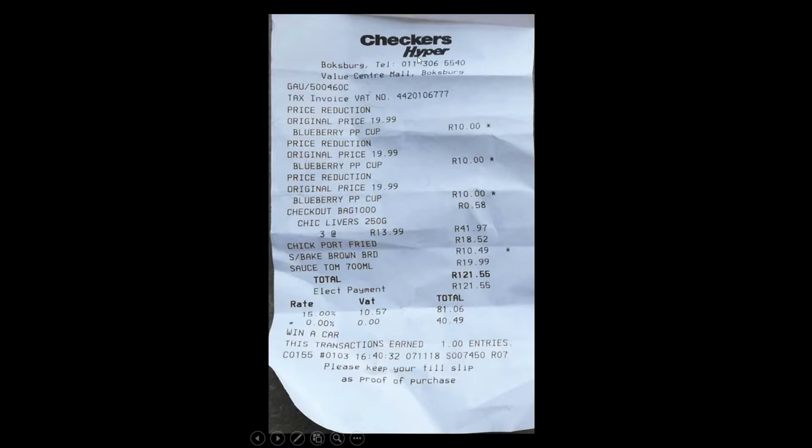So first of all, we've got the name of the shop that you went to, in this case, Checkers Hyper. You've got the region where it is. This one is located in Boksburg. There's the telephone number of this branch of Checkers. Where's this branch located? At Value Center Mall in Boksburg. Okay, so already there's like 3-4 questions that can come from this.